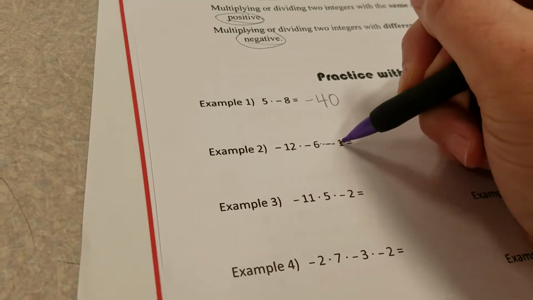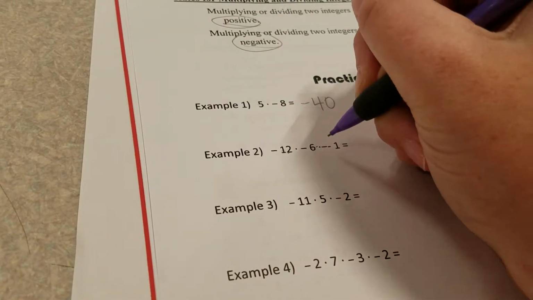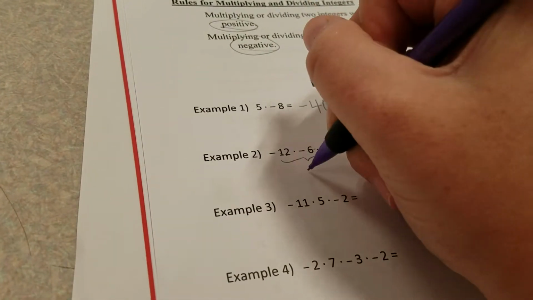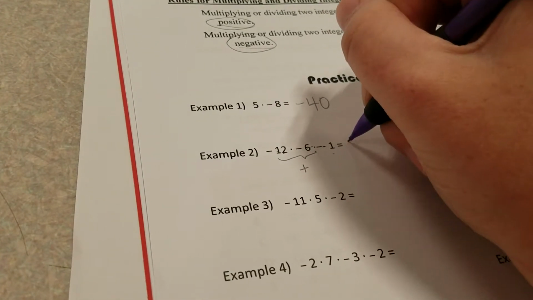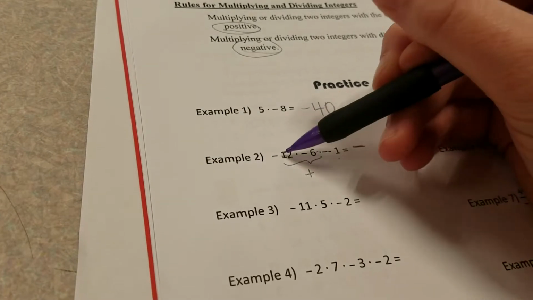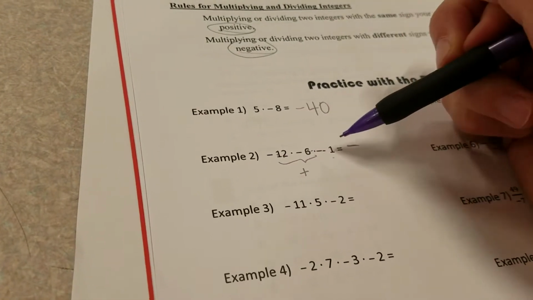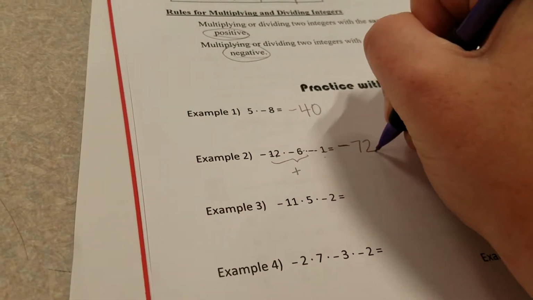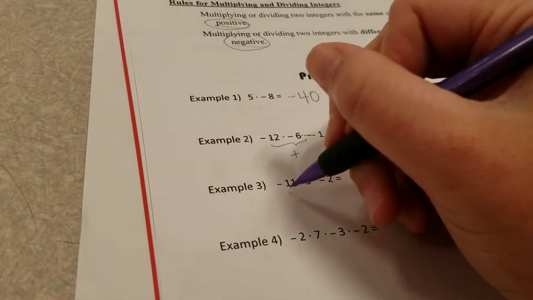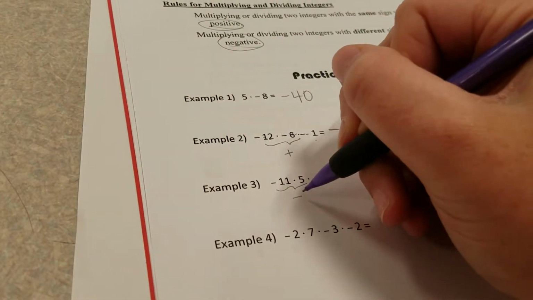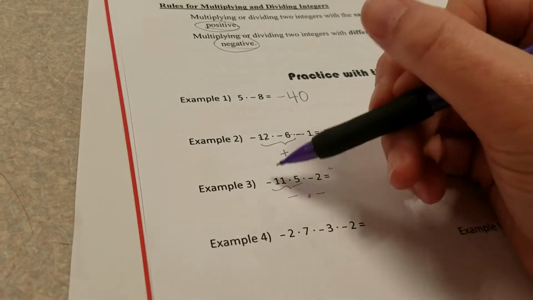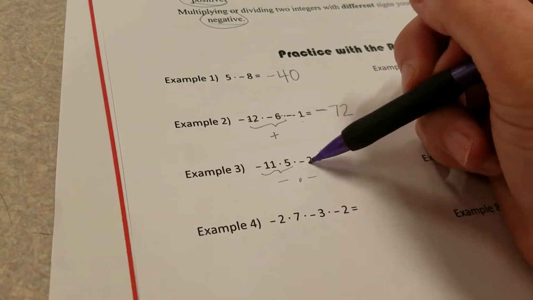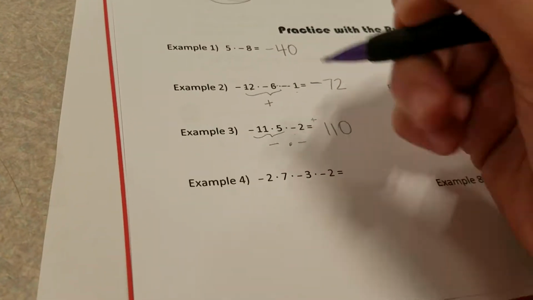For this one, we have a 3-step process here. So we have negative 12 times negative 6, which gives me a positive, and we're multiplying that by a negative, which tells me my final answer would be a negative. 12 times 6 is 72, times 1 is still 72. In here, these two are going to give me a negative times another negative, so my answer is going to be a positive. 11 times 5 is 55, times 2 is 110.